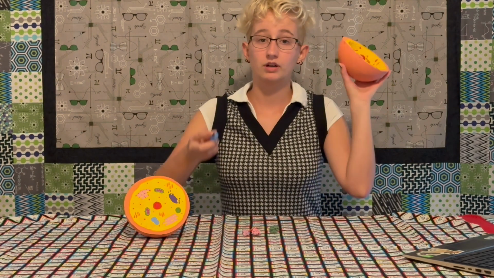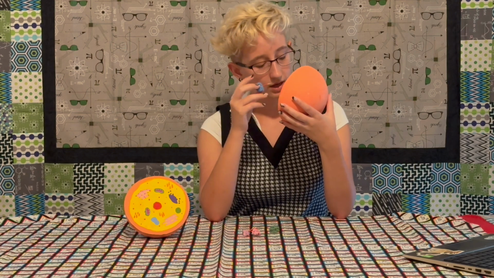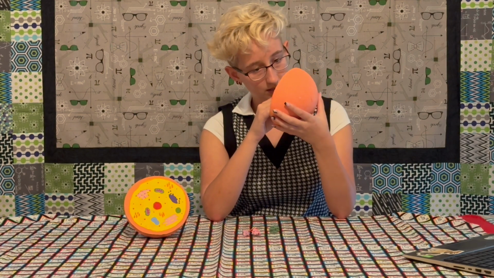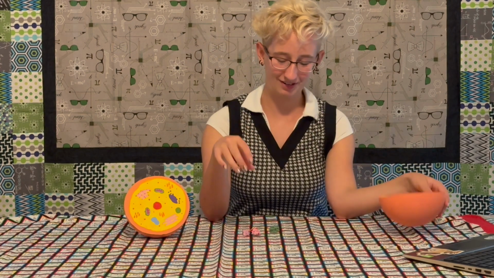Now that we have covered our vacuole, the storage organelle, we're going to go ahead and stick it right back in here. We're going to go with right there for now, and we'll move it around if we need to.